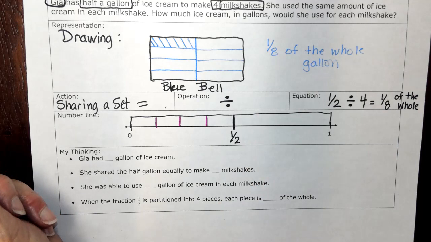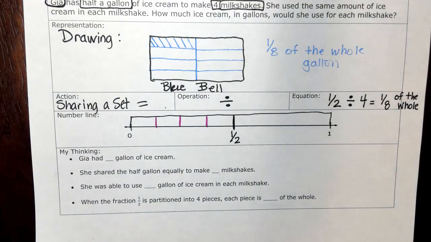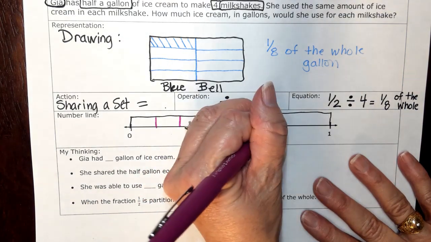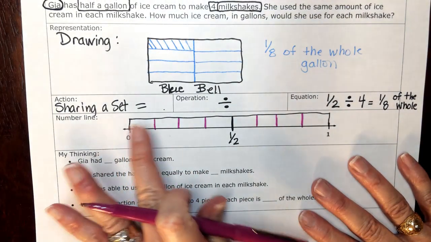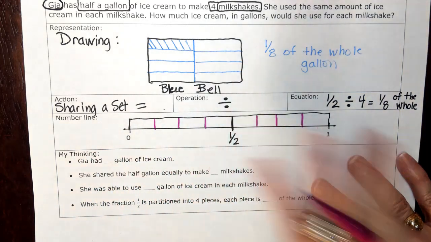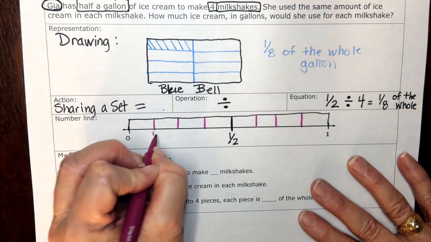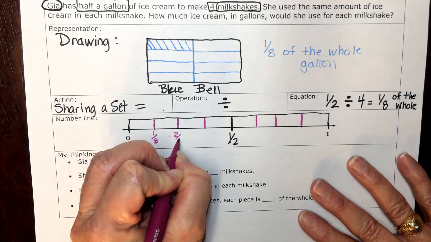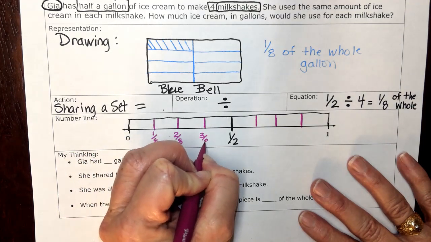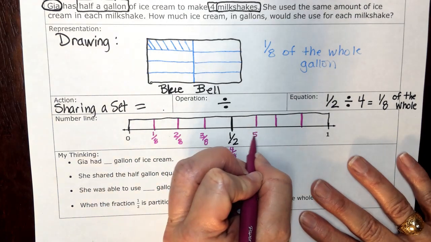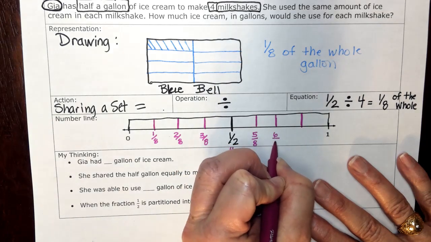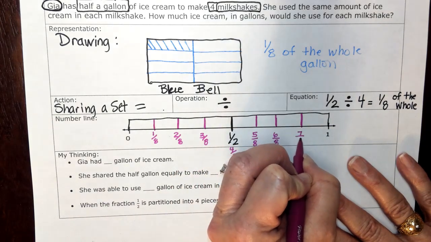But again, when I look at that number line, I have to think about partitioning my number line equally, because that's how we get that denominator name. So we have to go ahead and partition the whole amount. And I know there's 1, 2, 3, 4, 5, 6, 7, 8 equal pieces. So my denominator is going to be 8. So I can label this number line like this. And 4/8, that is the same as half. It does make sense. Math should always make sense.